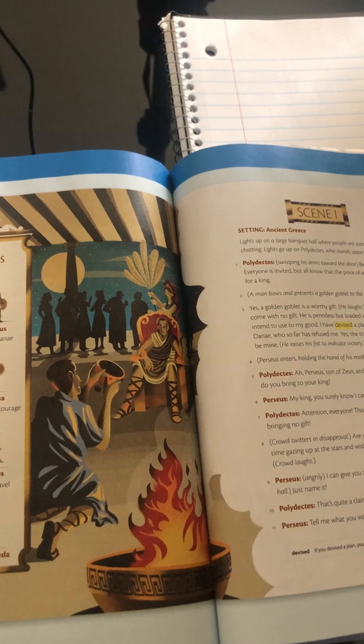All right, then we have the mother of Perseus, Danae. All right, Gabby. Then we have Athena, who's the goddess of courage. Camille, you're going to be Athena.